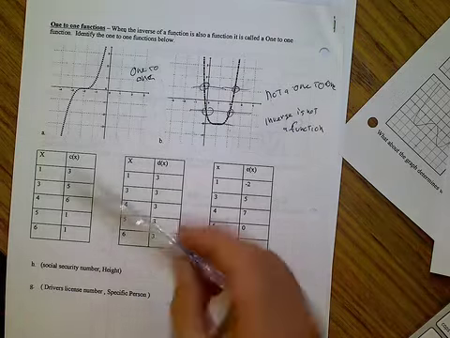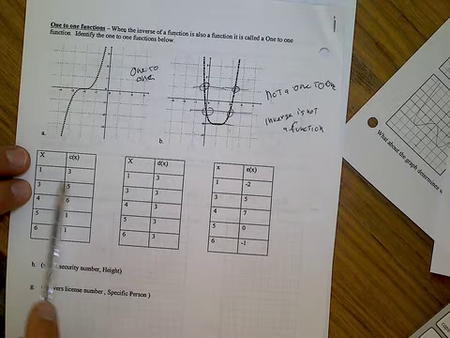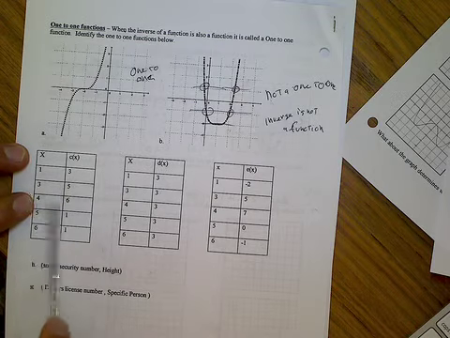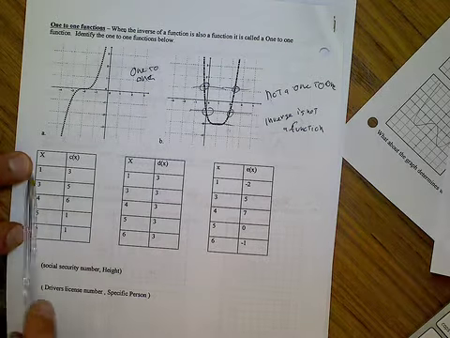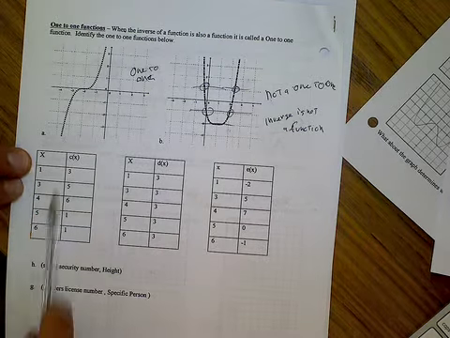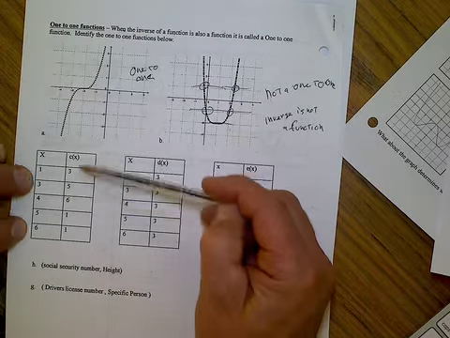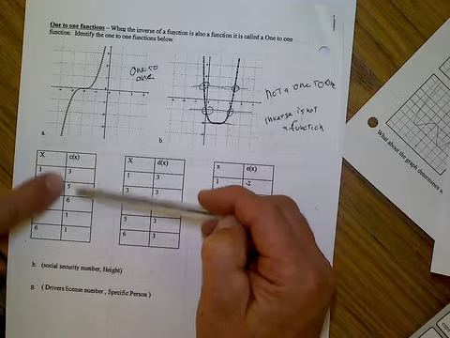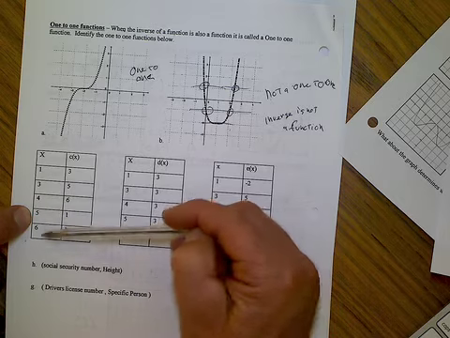And let's check down here. Here's a table of values: 1, 3, 3, 5, 4, 6, 5, 1, 5, 6, 1. Okay. So for every x value, it is a function, because for every x value, there's only one y. But for every y value, these two y values have different x values.